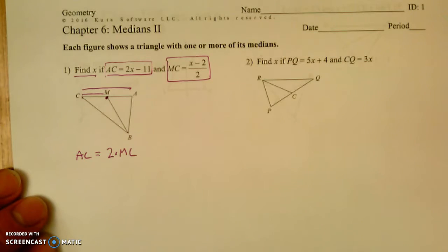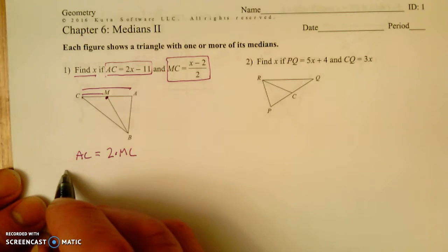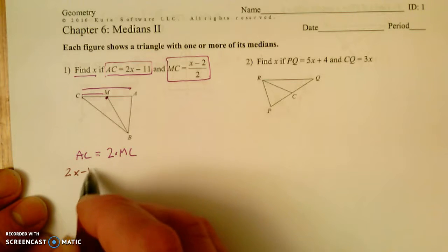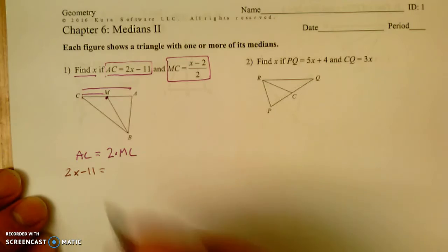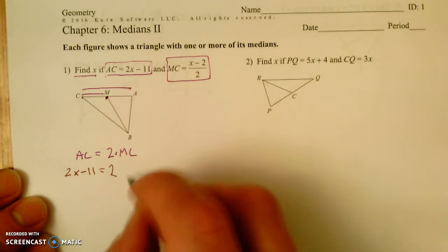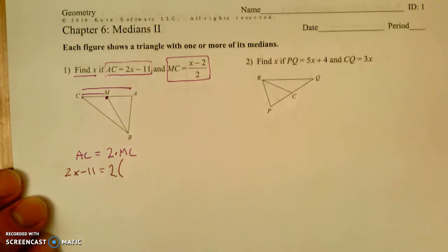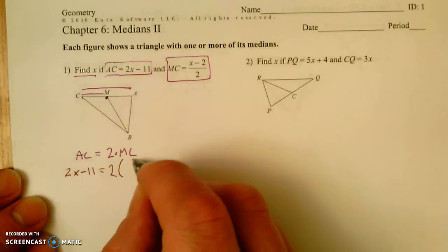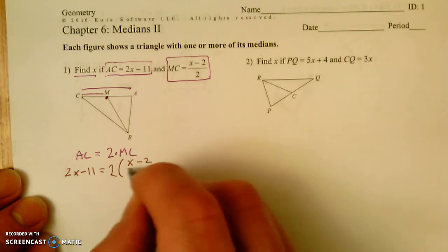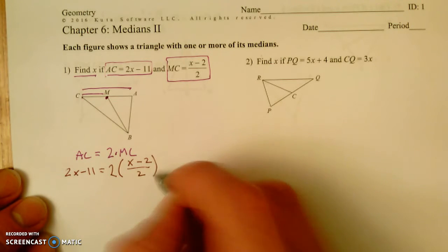So let's go in and substitute our expressions here. We've got AC is 2x minus 11, and we've got 2 times, and it's important you put this in parentheses, our expression here, (x minus 2) over 2.